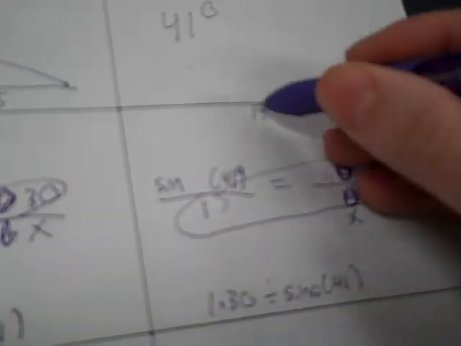It's going to be 1 times 30, and then divide by the outside factor, which is sine 41. And that's how that goes into the calculator: 1 times 30 divided by sine 41. And I get 45.72 or 73, and that's the H. Your H should always be the longest side.